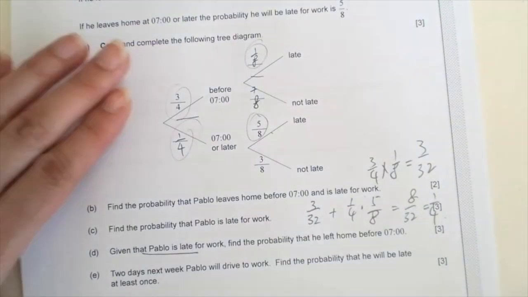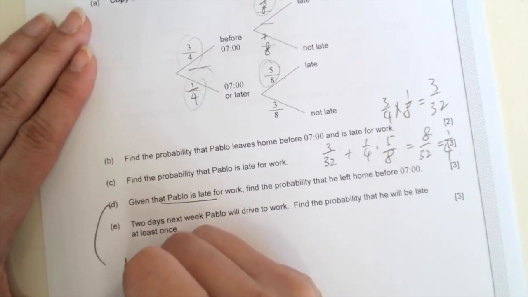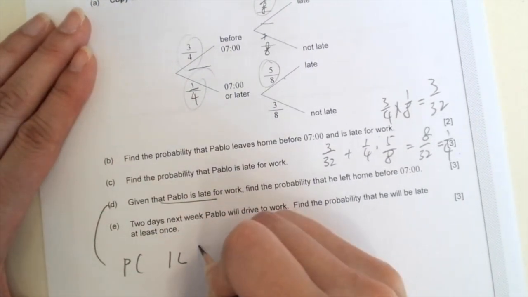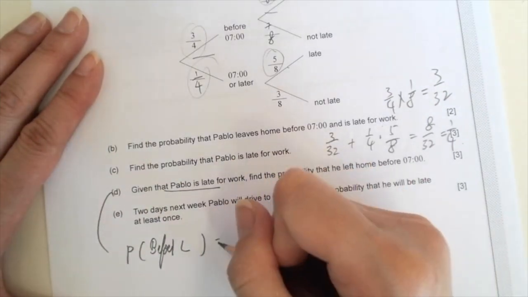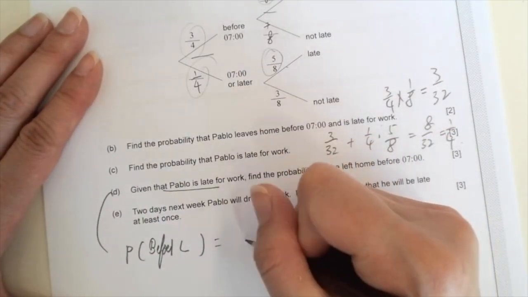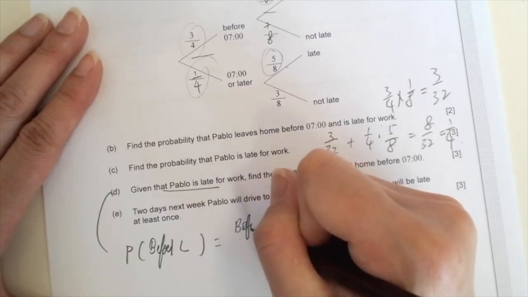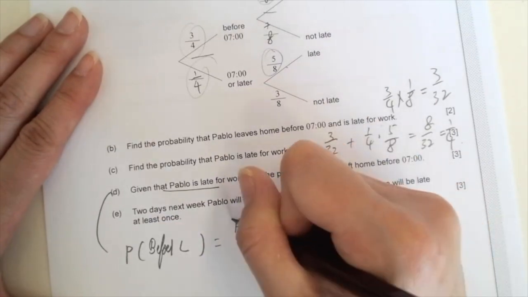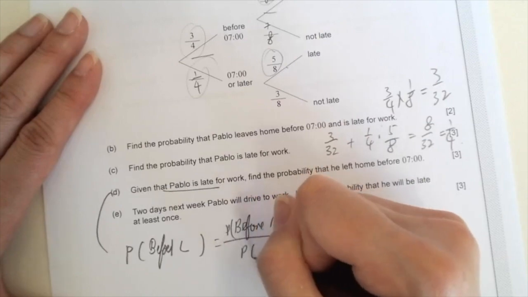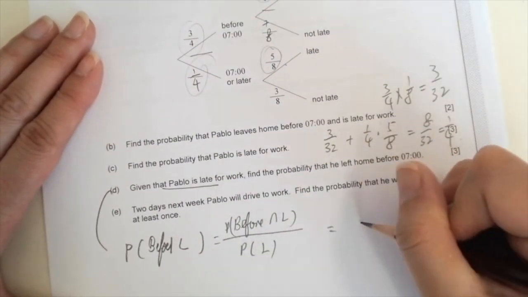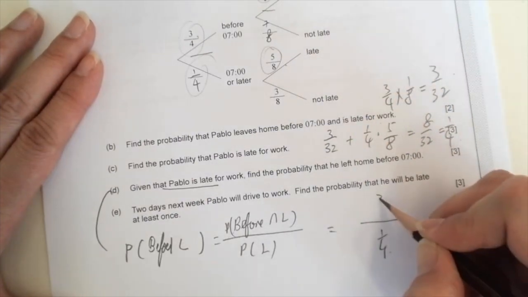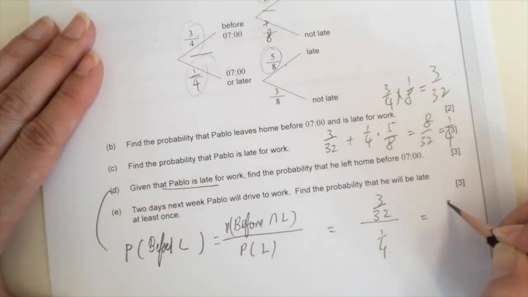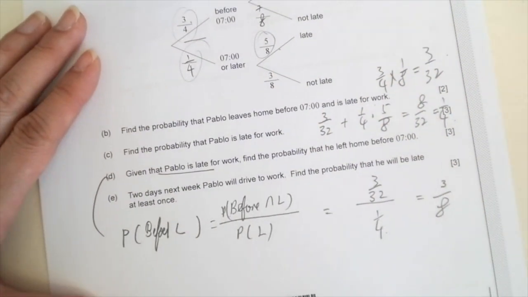And then now, given that he is going to work and he is already late, it's a conditional probability. So what we have here is given it's late, then it's before. So we need to find the probability of before intersect late over probability of late. We have that on the top, so we have 1/4 at the bottom, and then these two multiplied is 3/32. So we got 3/8 there.